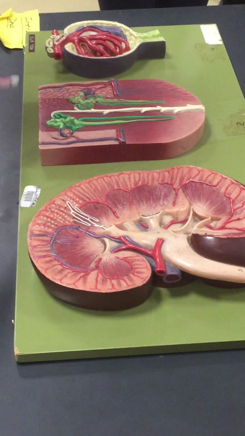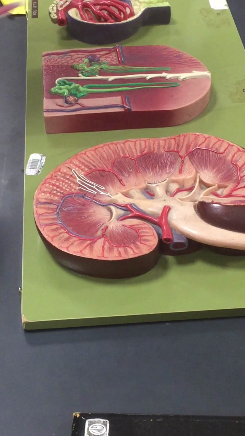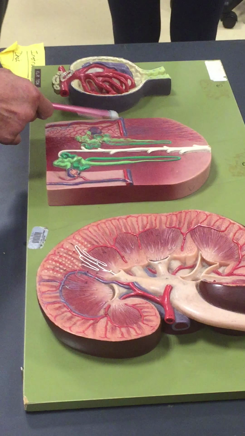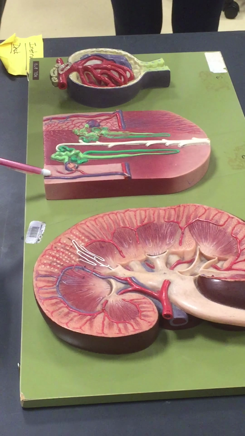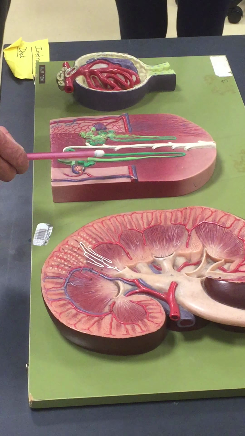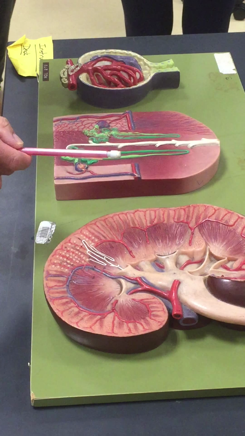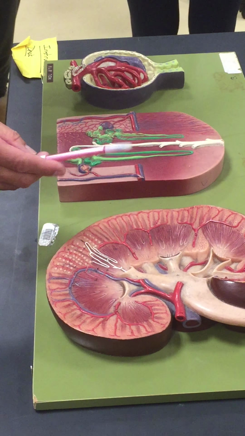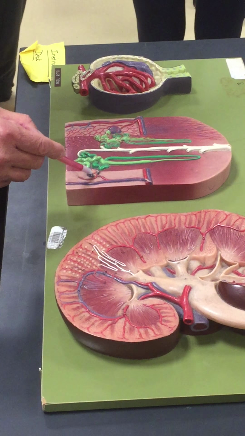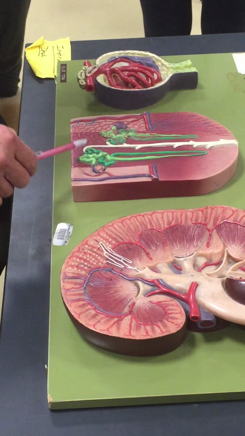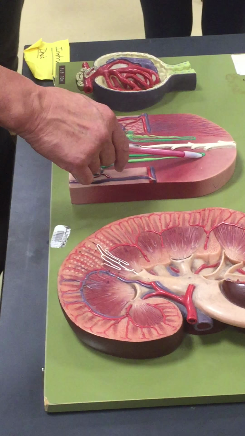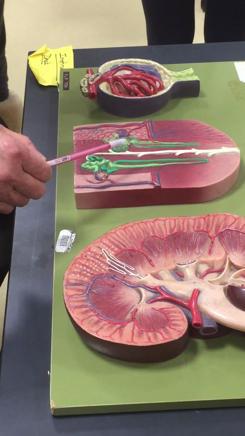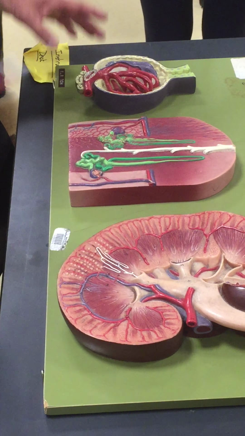Okay, so this is an enlargement of what's right there. So you have your arcuate artery. These would be the cortico-radiate. This is the afferent arteriole. That would be the efferent arteriole. And the glomerular capillaries would be in there. And you have the glomerular capsule, then proximal convoluted tubule, descending limb, ascending limb, and then the distal convoluted tubule, and then the collecting duct.